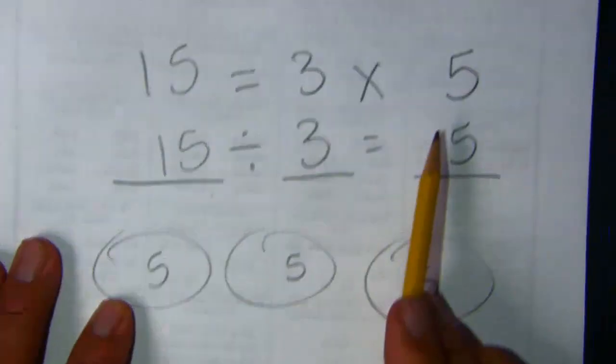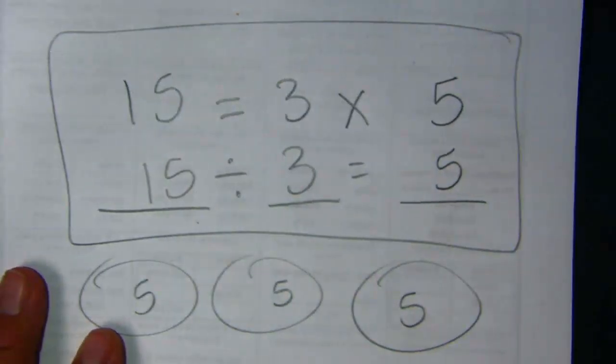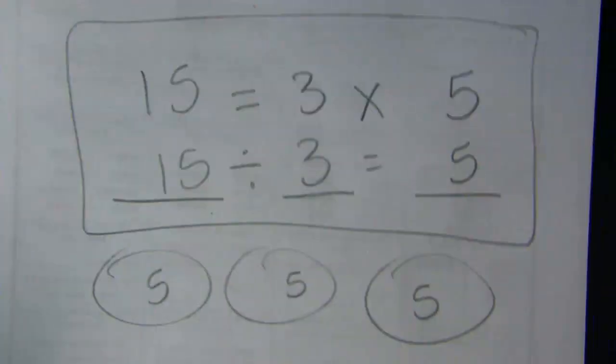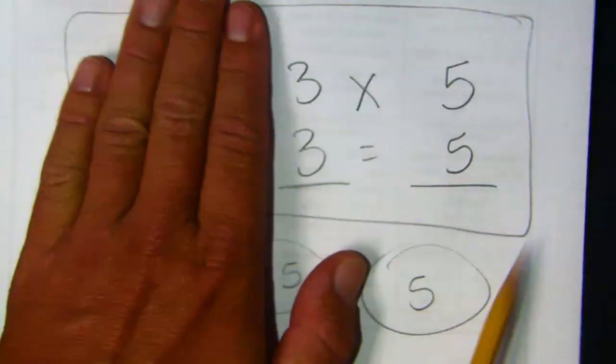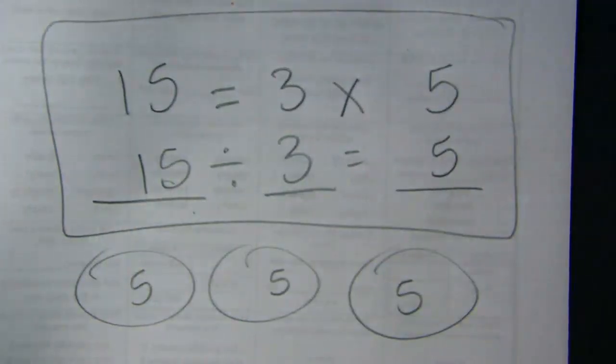Do you see how these are related to one another? That's part of a fact family. We've talked about fact families before. So if you know your multiplication facts, as soon as you see 5 and 3, you probably know that the other number is 15 because you know your multiplication facts well enough.